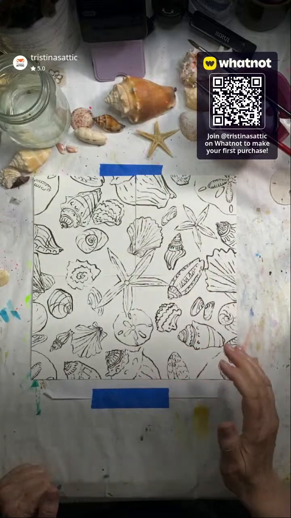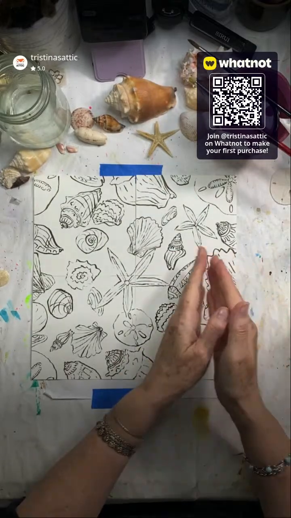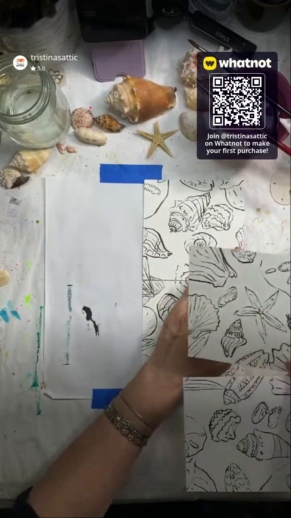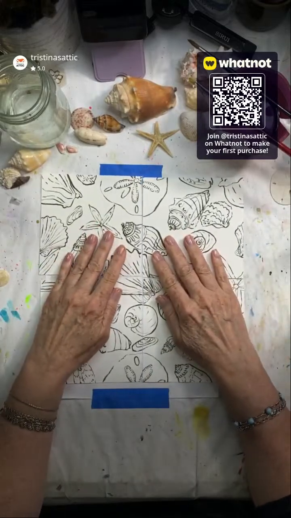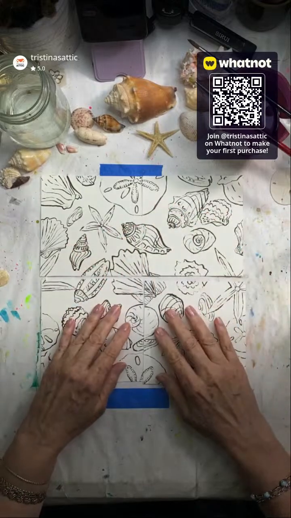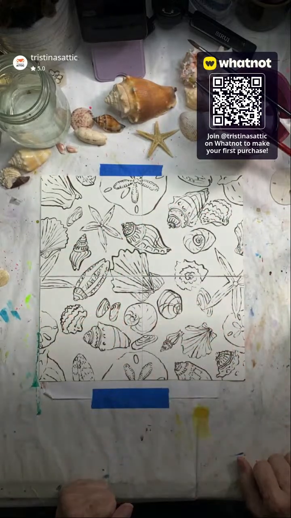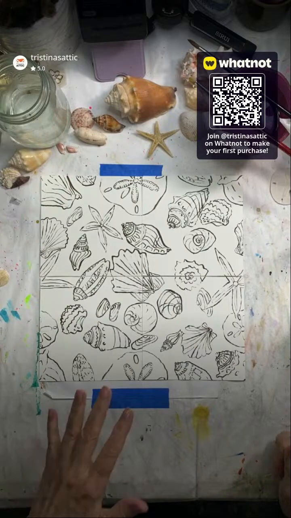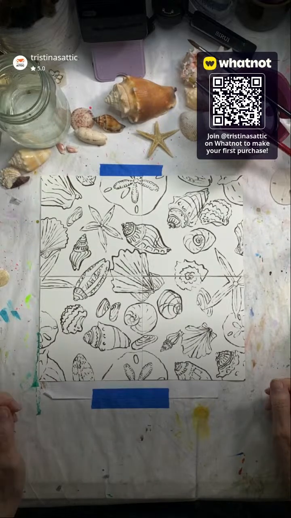We've got this here. We've got 1/2 and 1/2. Now let's move these this way. And let's see what we have. Nice. Okay. That looks good. And that's putting the shell in the center.